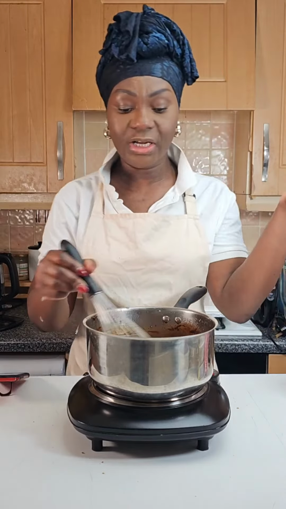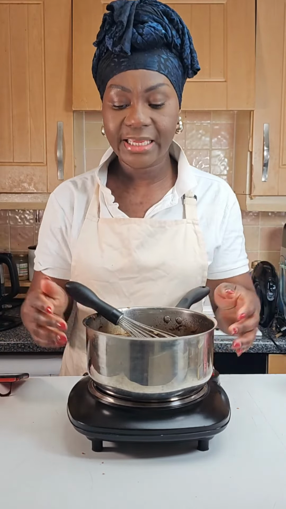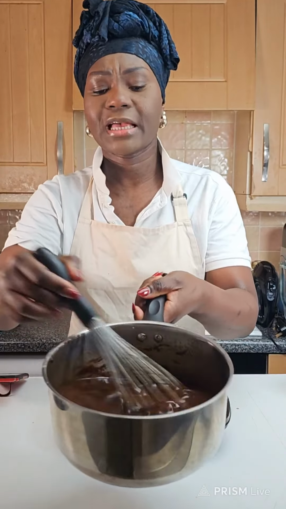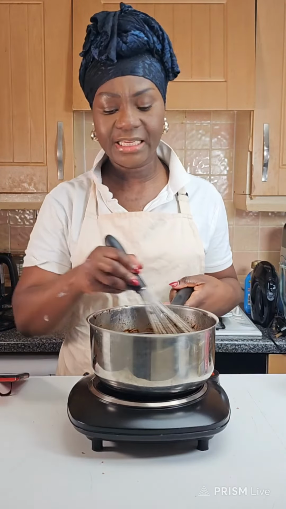So if you're just joining us, we are prepping for a chocolate cake. And like I said, we are making the chocolate sauce, just so you see what's happening here. We put all the ingredients here.